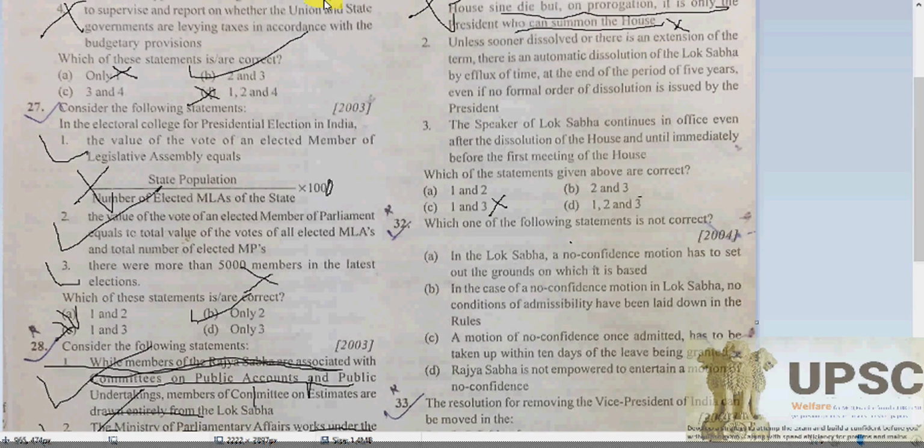So that one is absolutely incorrect. Now, unless sooner dissolved or there is an extension of the term, there is an automatic dissolution of the Lok Sabha by the lapse of time at the end of the period of 5 years, even if no formal order of dissolution is issued by the President.